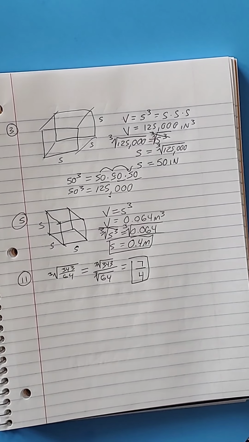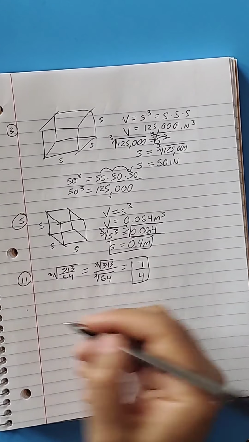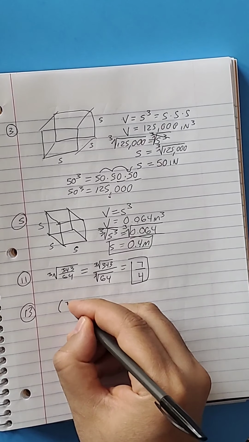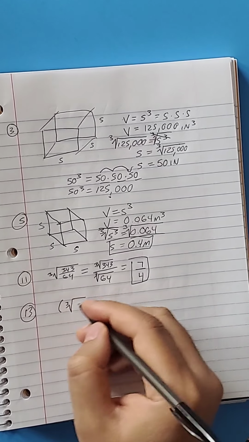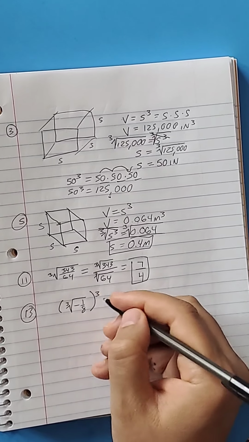Next, evaluating expressions. So for number 13, again, just like I told you before, don't be intimidated when you see something like a cube root with a cube. It's actually there to help you. It's not there to trick you.